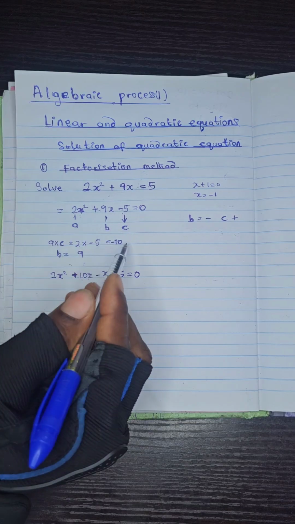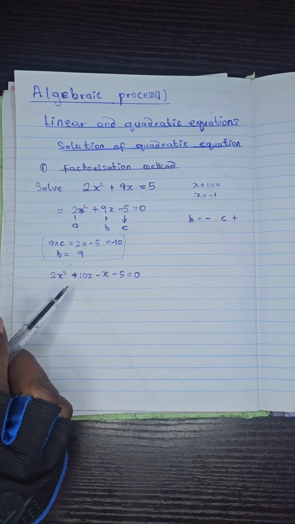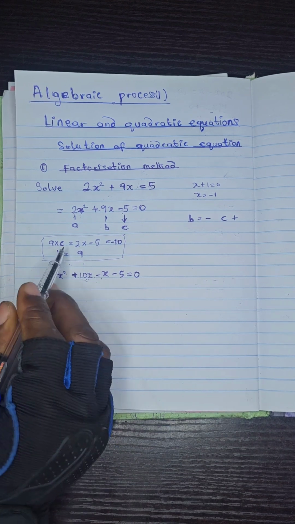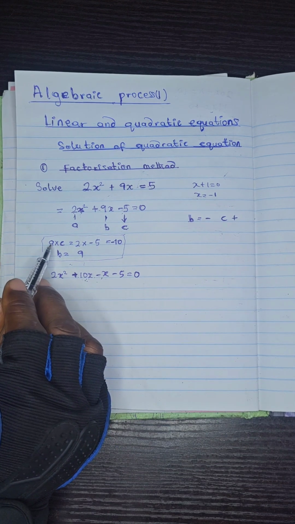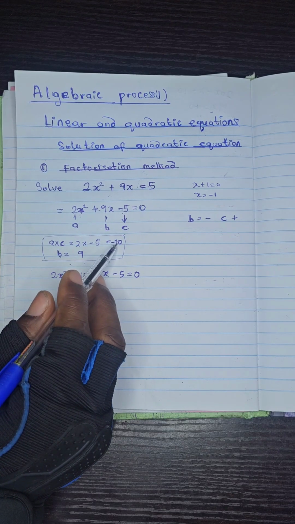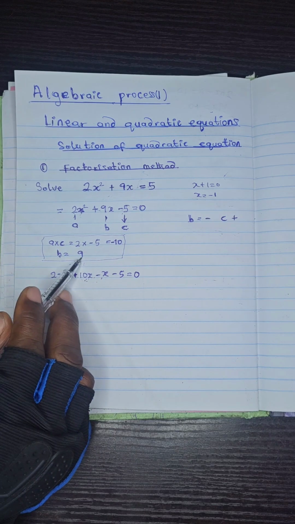Now, me telling you about this is to tell you the easiest way to know how to arrive at this. The easiest way is the product of a times c, which in this case is minus 10, and b is 9.